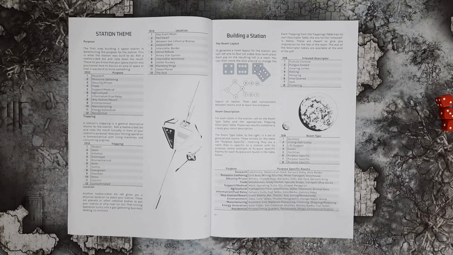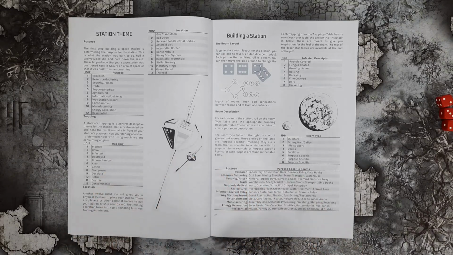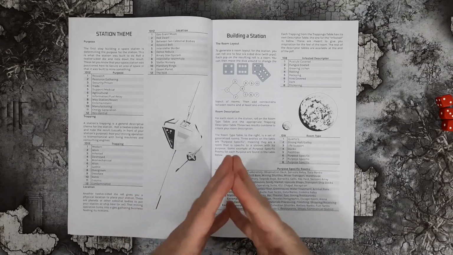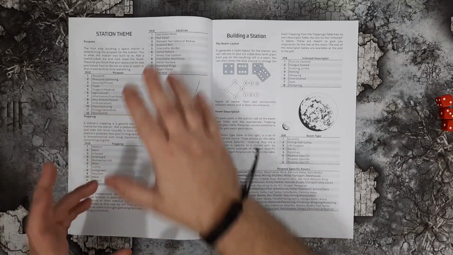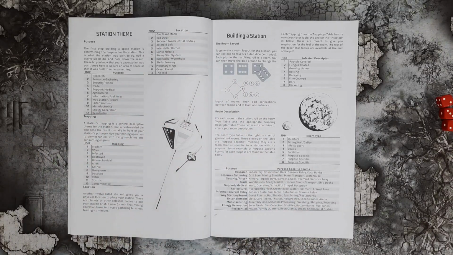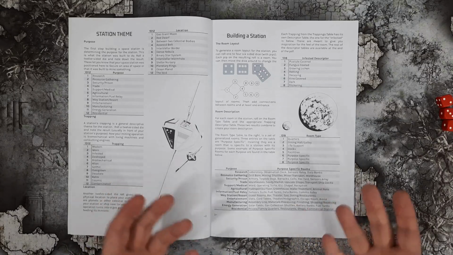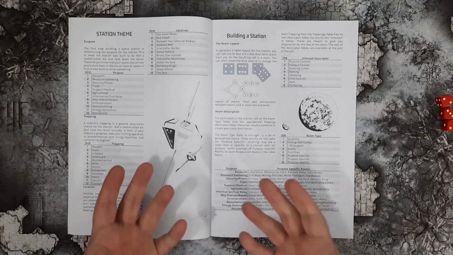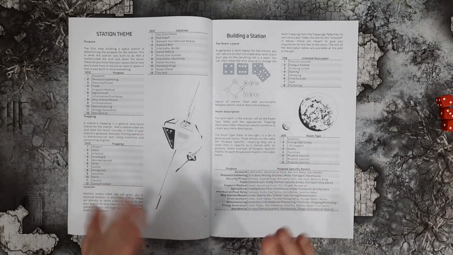Feel free to modify, to re-roll, to pick, because your campaign, your game session, or what you want or need may not be generated randomly using these tables. So I would recommend, like I say, with all these tools, to use it as much as you need and to use it as a guide rather than being set in stone.